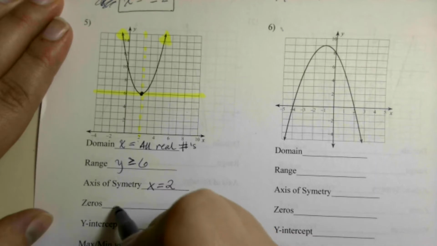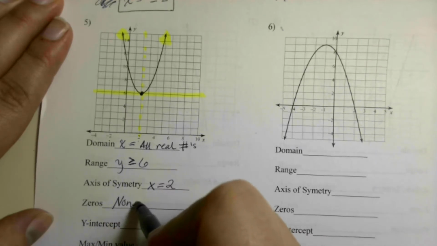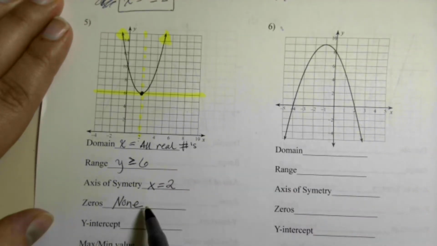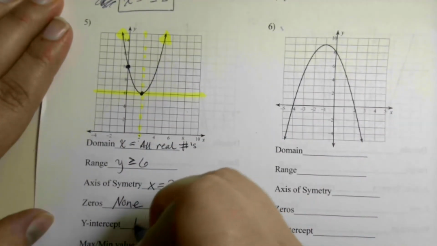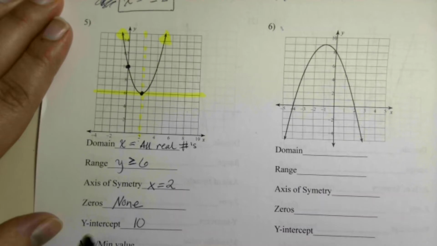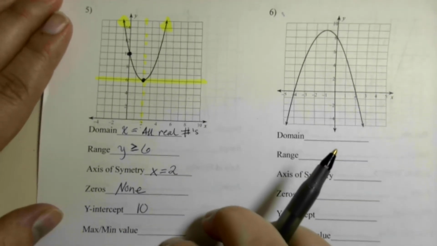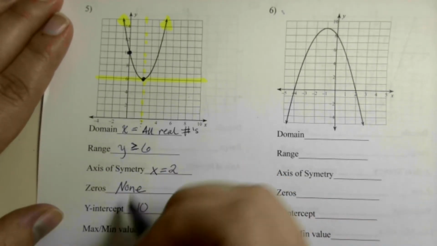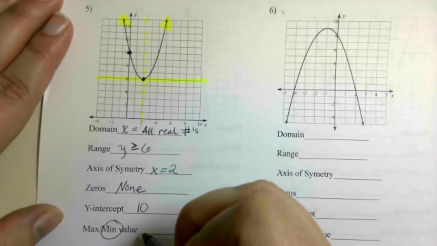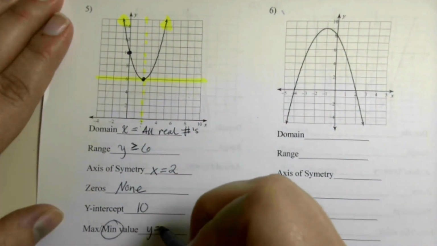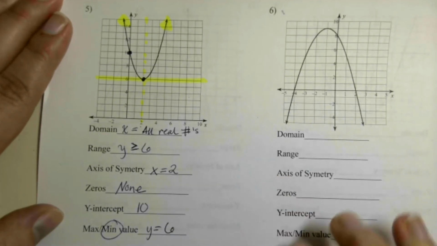It's not touching it, so you're going to say none. Your y-intercept is just right here at 10. And then you need to be able to circle max or min value. In this case, it's a minimum because it's the bottom of your parabola. And the value is y equals 6.